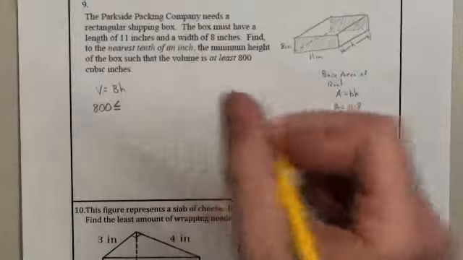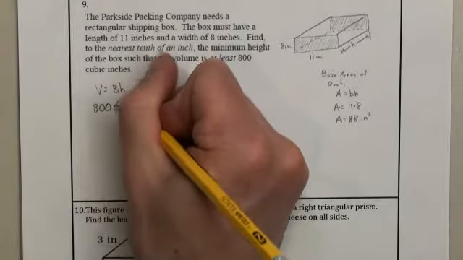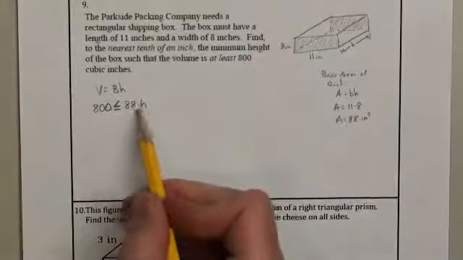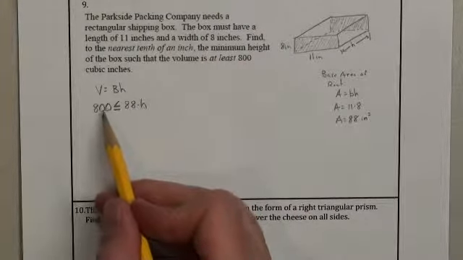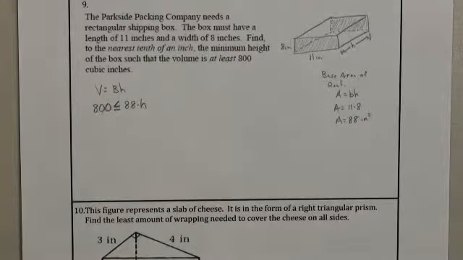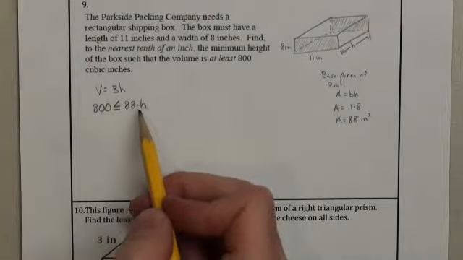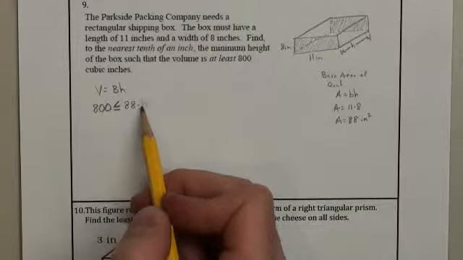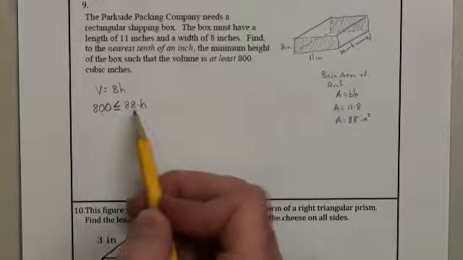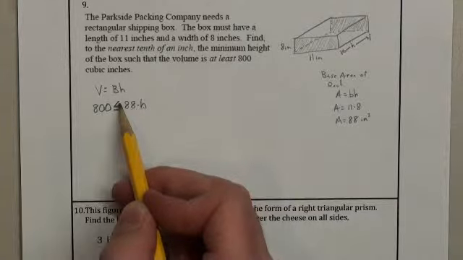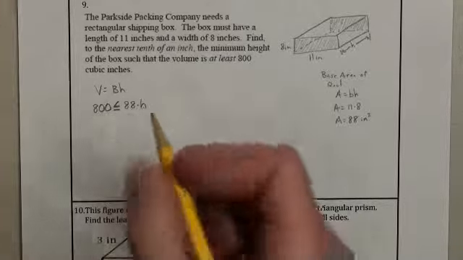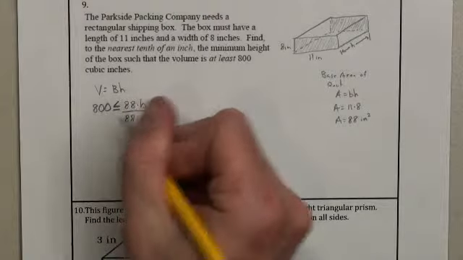All right. So it's 88 times H. Whatever 88 times H is, it must be greater or equal to 800 because it has to have a volume of at least 800. Okay. You could always flip this around and make it 88H greater than or equal to 800, but it doesn't matter. If I read this right to left, as long as I draw this sign correctly, 88 times H is greater or equal to 800. That's fine. Divide by 88.